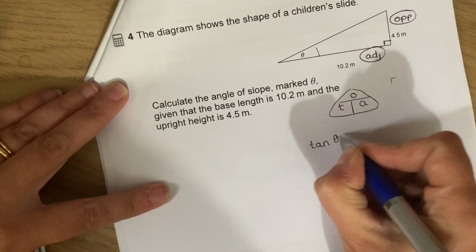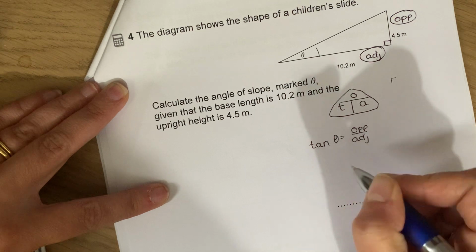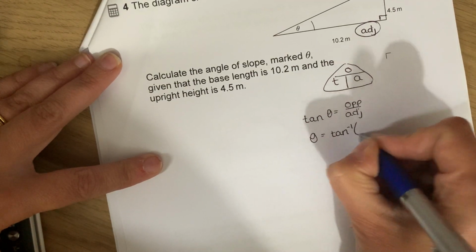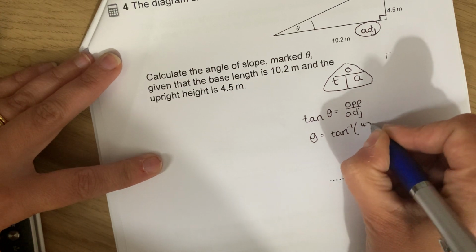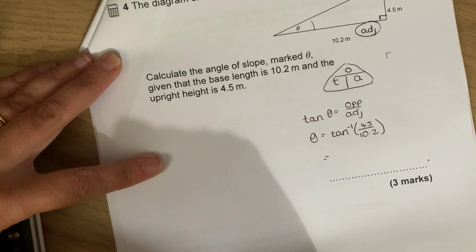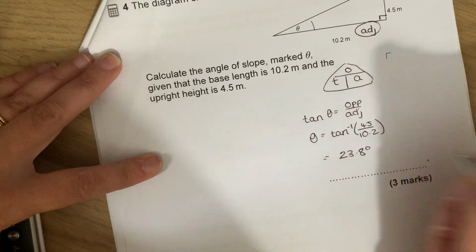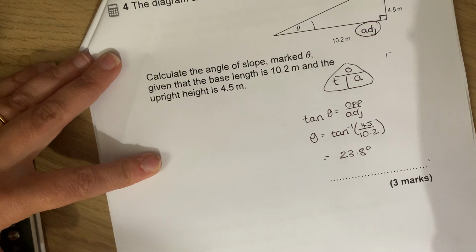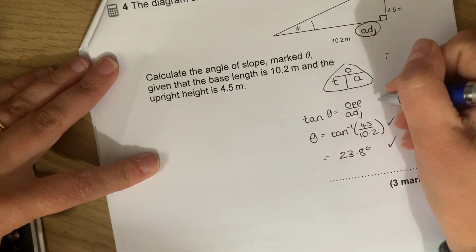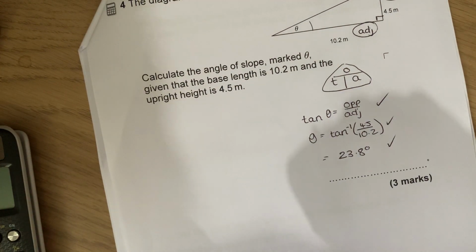So tan theta is opposite over adjacent. Now we just want the angle, so we have to shift that tan over. And the opposite here is 4.5 and the adjacent is 10.2. So we pop that in our calculator and we end up with 23.8 degrees. Obviously you can get all 3 marks if you've got that correct. If you're missing something, if I can see these digits here, that's another mark, or if I can just see that you thought it was tan, that's a mark there. Okay.